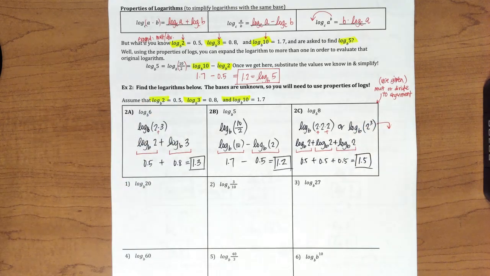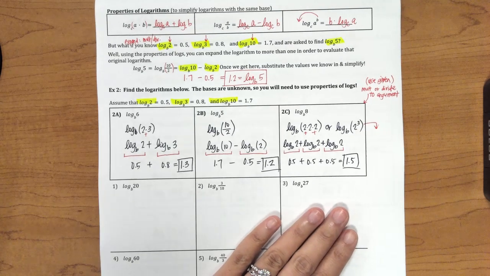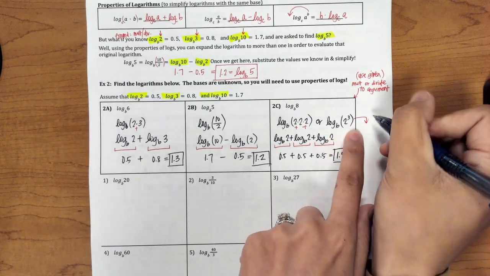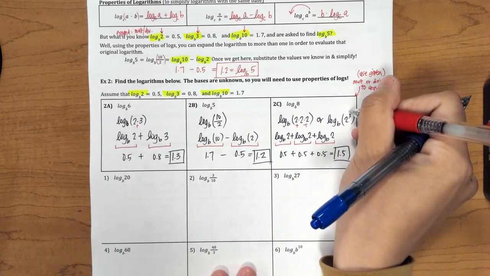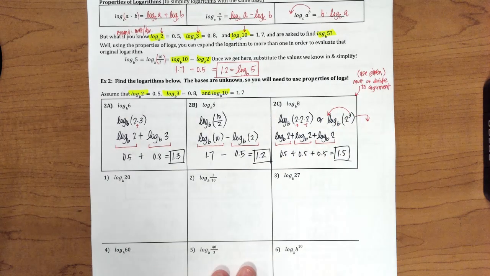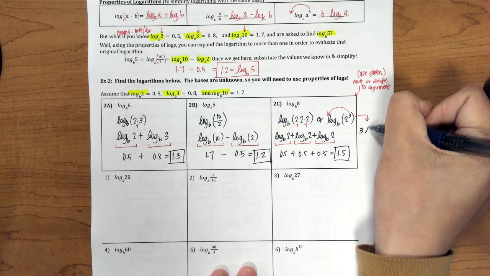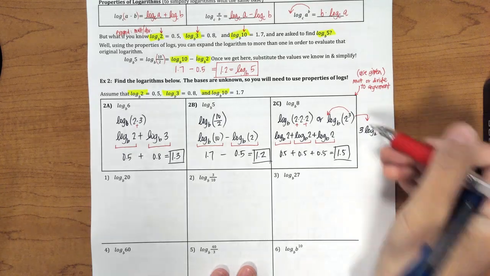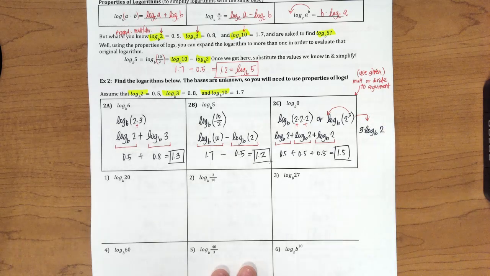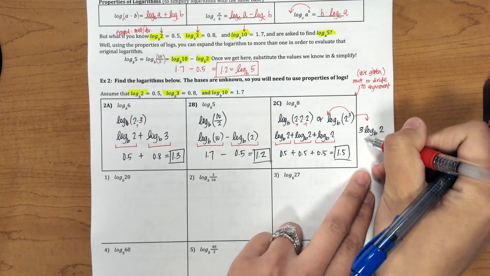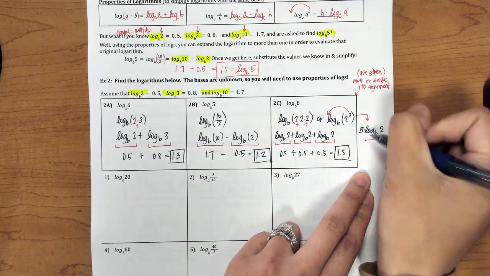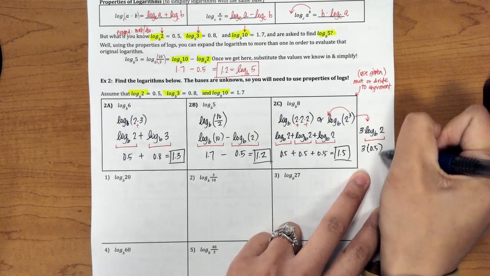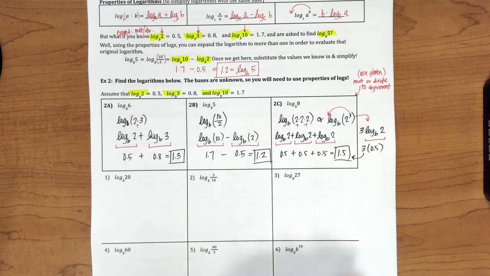Another way you could do this is if you wrote this out this way, then you could bump the 3 to the front as a coefficient. And so we'd have 3 log base b of 2, or 3 times log base b of 2. And we know log base b of 2 is 0.5, which is also 1.5.